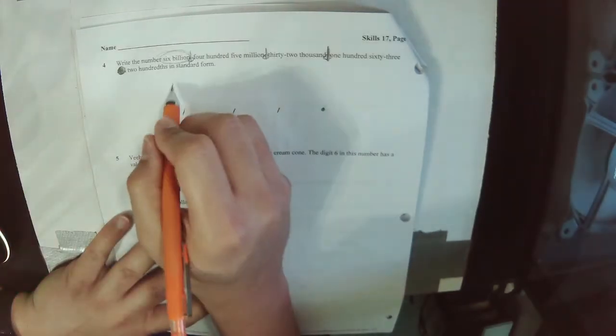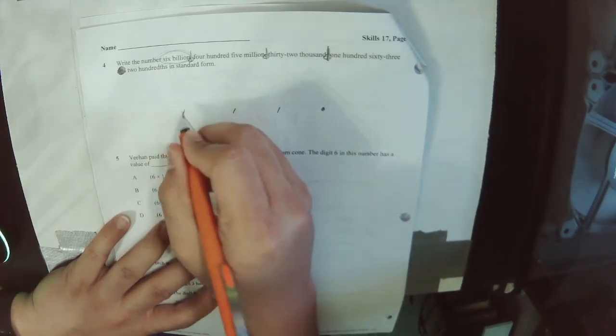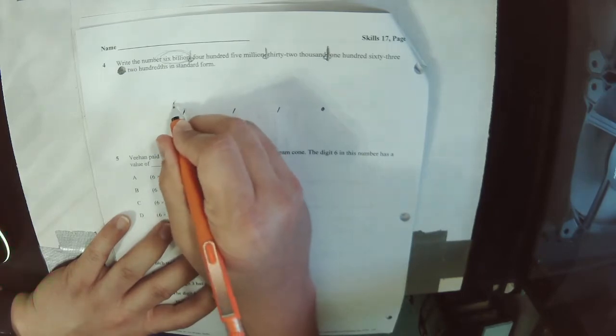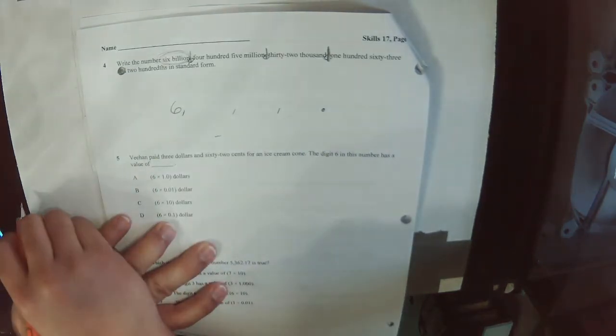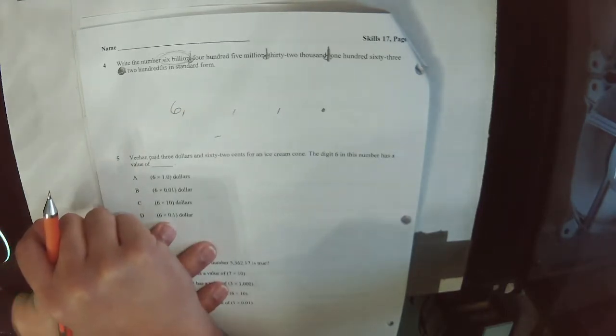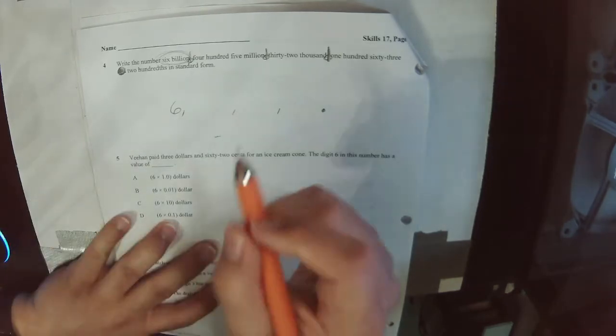Okay, 6 billion. Now the billion tells me there's going to be a comma. The number just says 6. So all I'm going to put in front of this first comma is 6. 6, comma. Okay, so that's just my first part, 6.